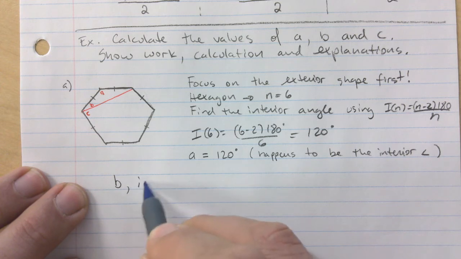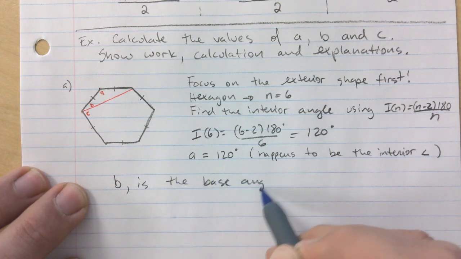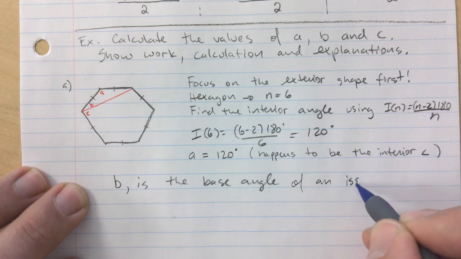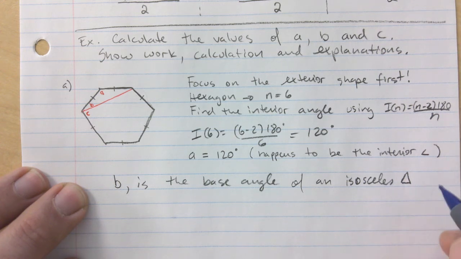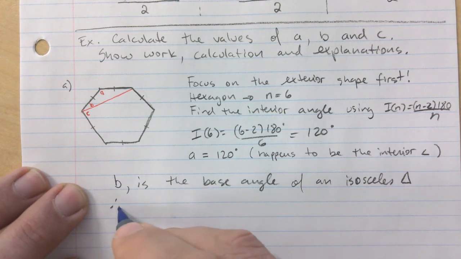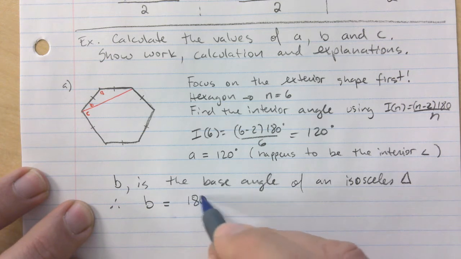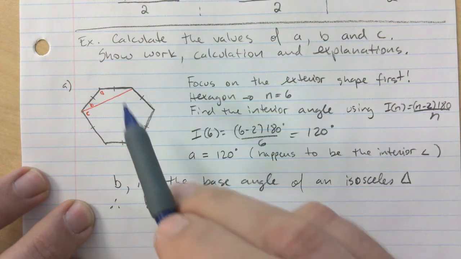B is the base angle of an isosceles triangle. Therefore, B is going to be 180 minus, in this case, there's only one. Think about it, right?